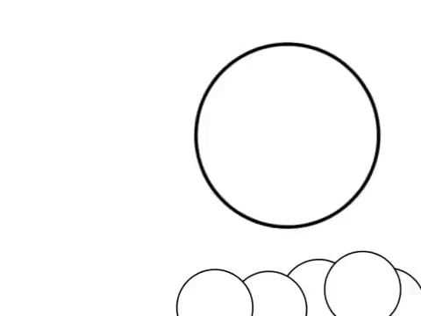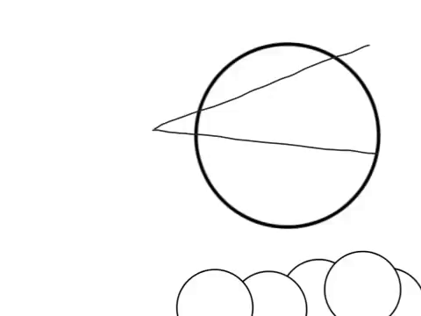Okay, so let's say that we have a line segment that goes through here, or a secant, and another one that does this, and this is 10, and this is 2, and this is 3, and this is 5. Okay, so what's equal here?